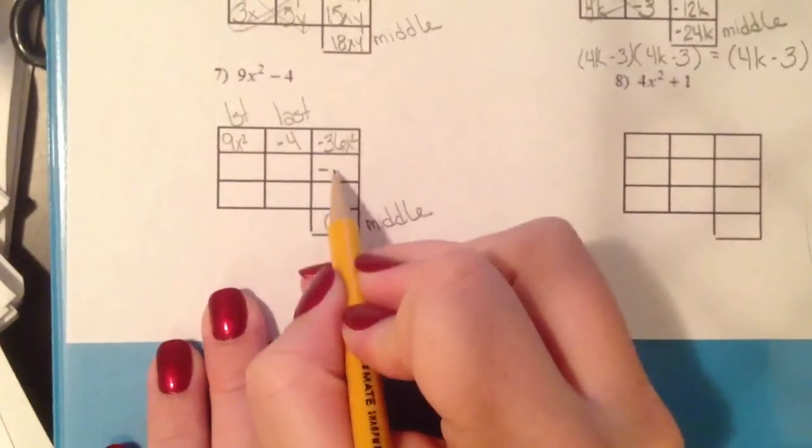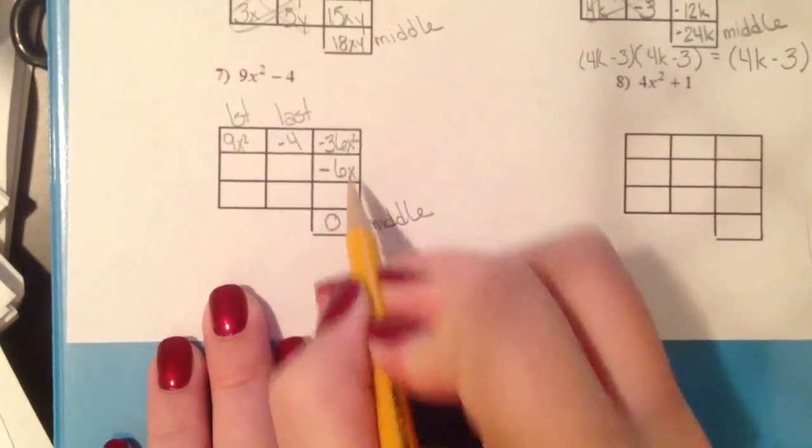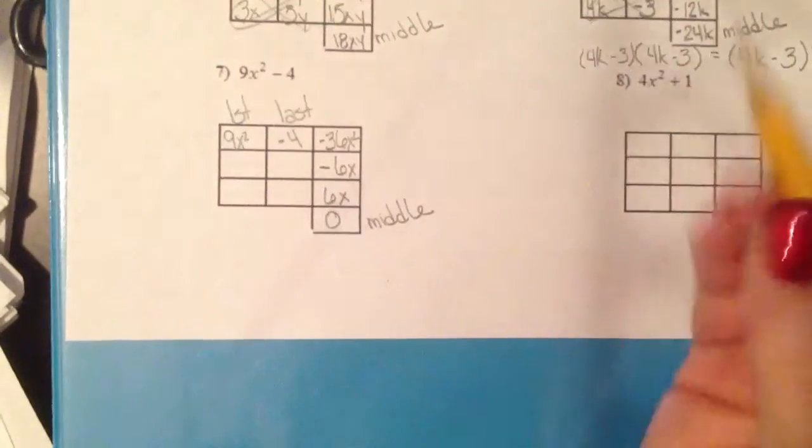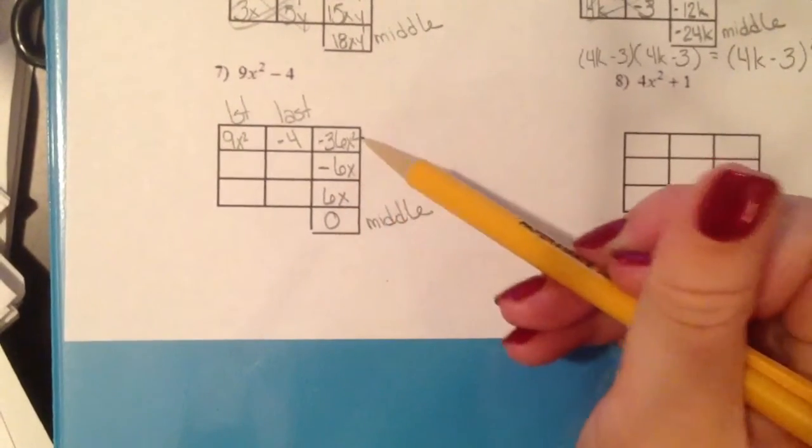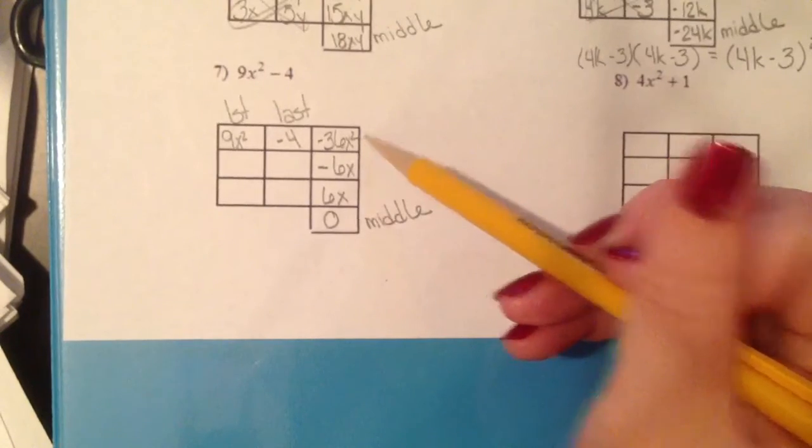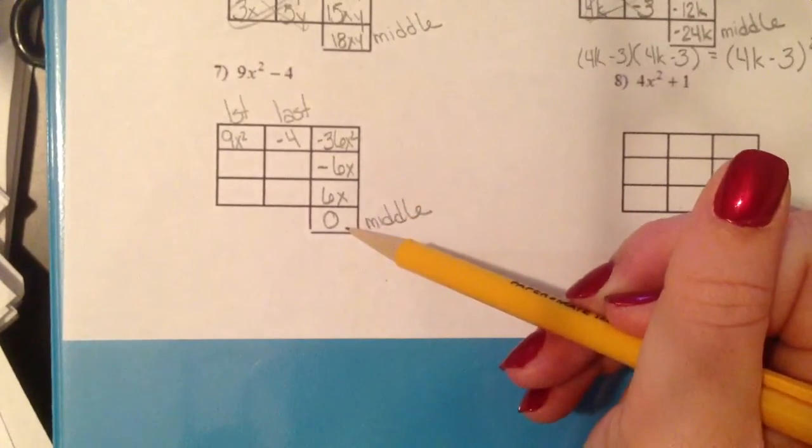Because this is negative, one number is negative and one is positive. For 36, I'm going to do a -6x times positive 6x. Positive 6 times -6 gives me -36. -6 plus 6 gives me 0.